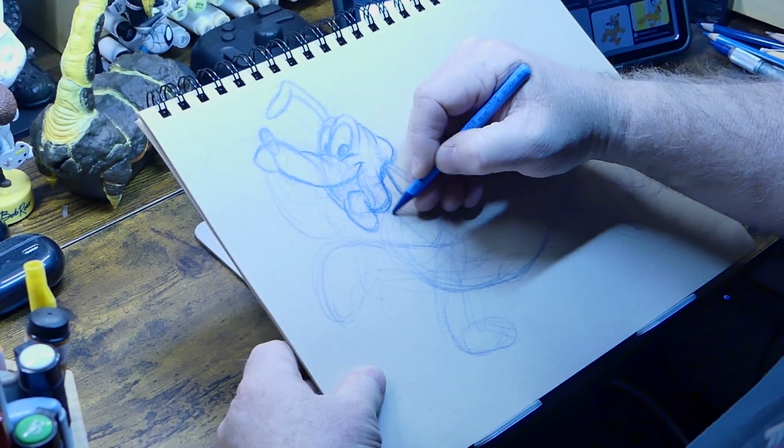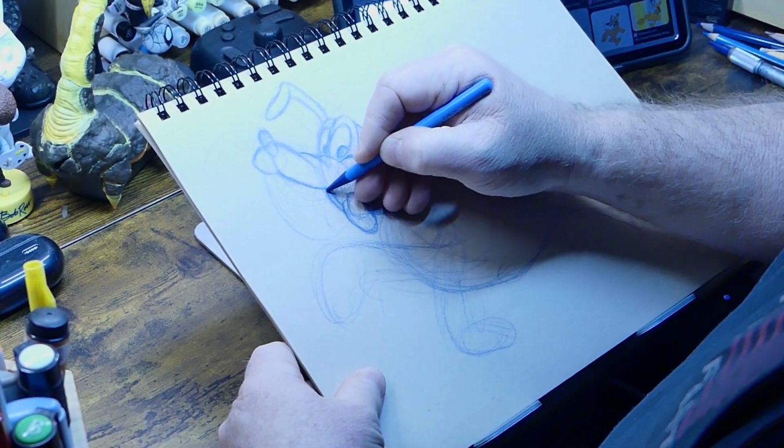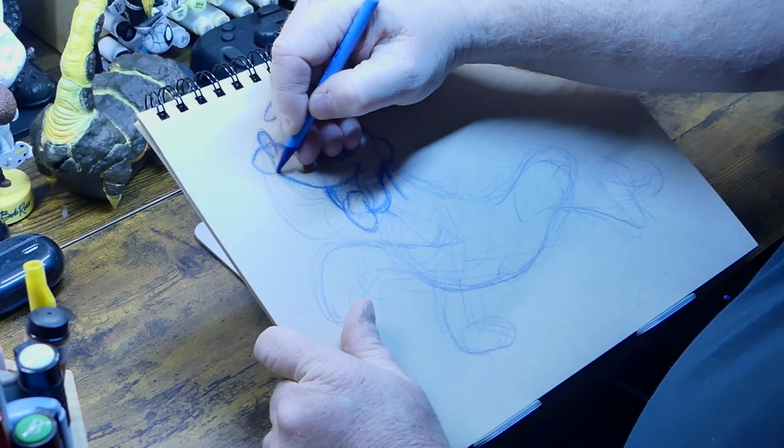Well, no, hold on, do this. Let's get this in a little bit tighter. This needs to go back, and there's a curve right here, yep.